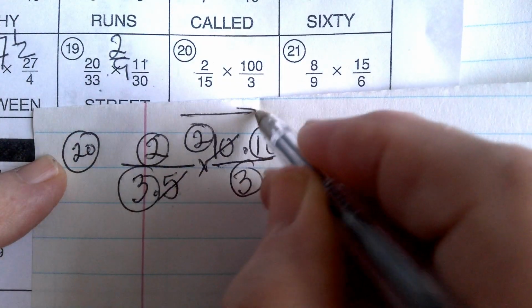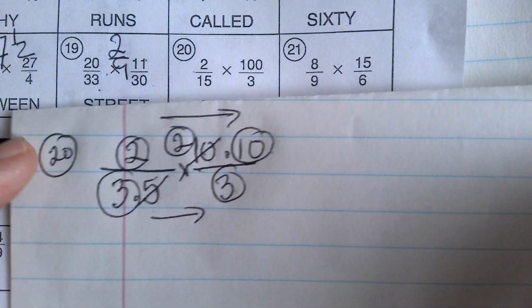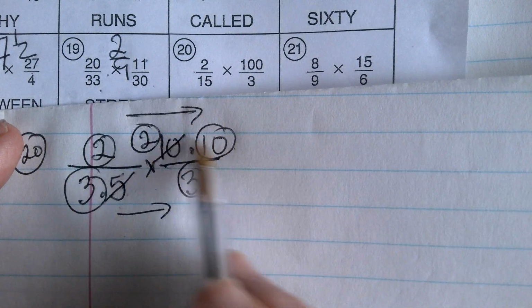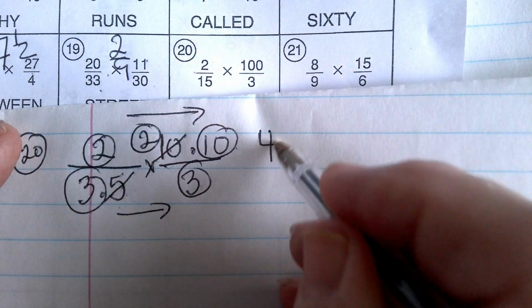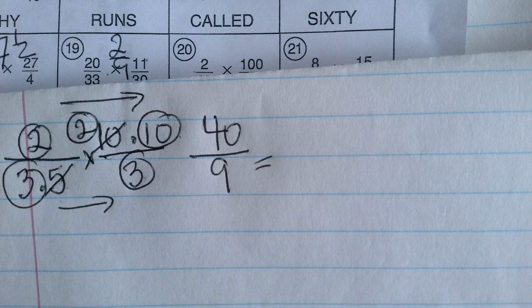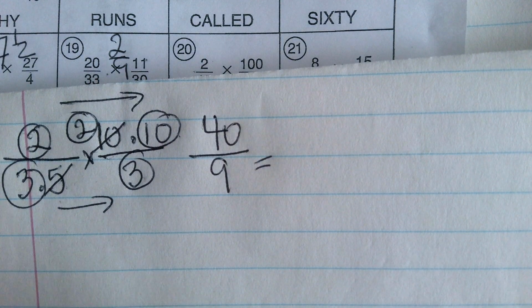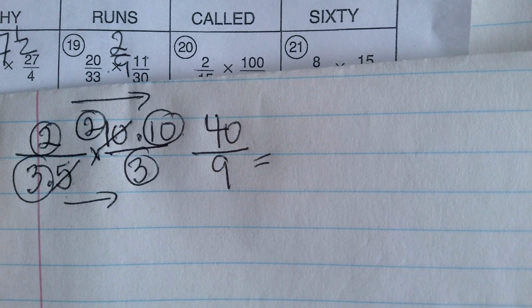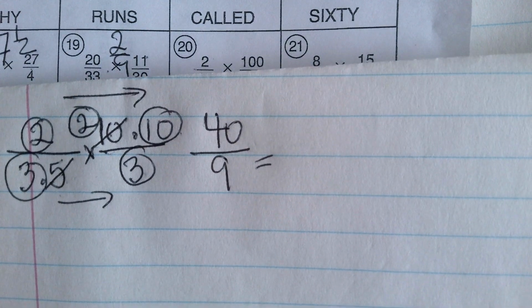Go straight across. Very good. 4 times 10 is 40 over 9. My box size, I'm going to put 9 beautiful little chocolates in the box. I've got 40 pieces to make a bunch of boxes. How many can I make?